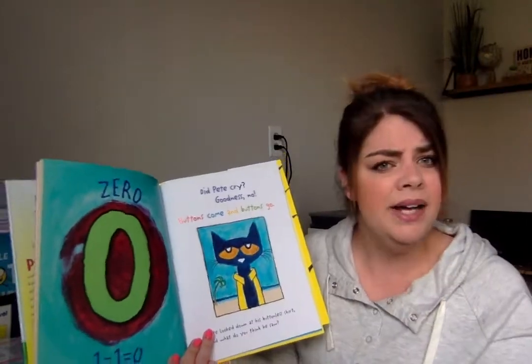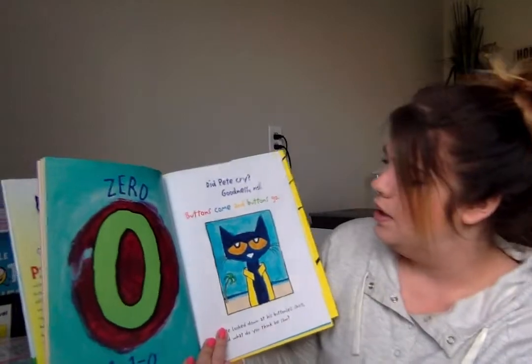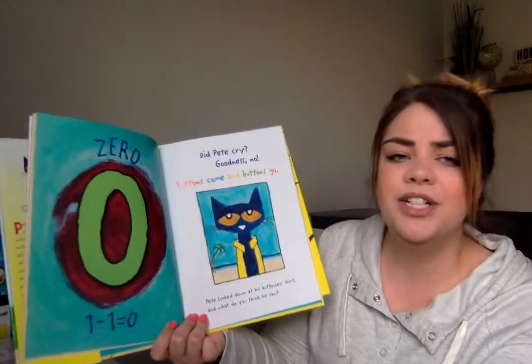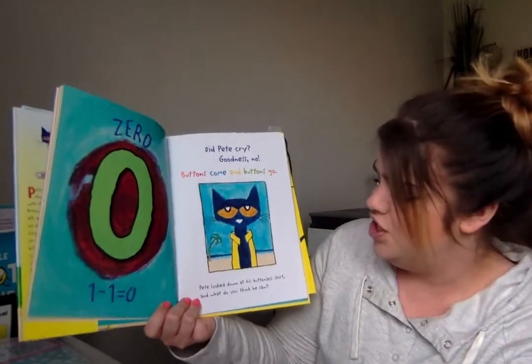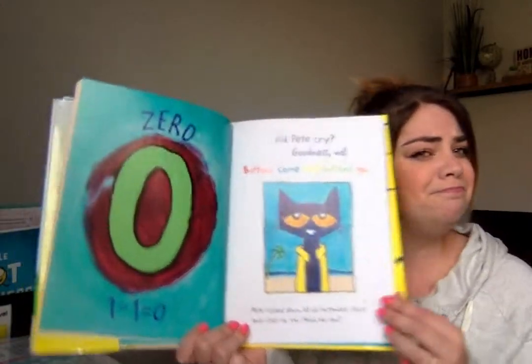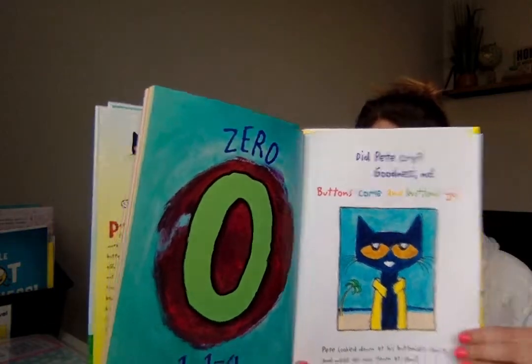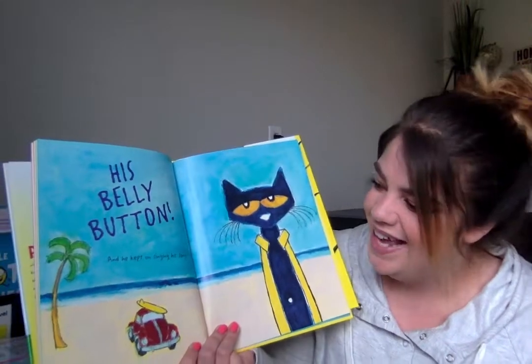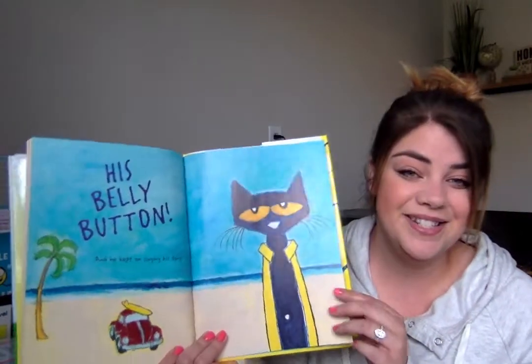Did Pete cry? Goodness no. Buttons come and buttons go. Pete looked down at his buttonless shirt, and what do you think he saw? His belly button! And he kept on singing his song.